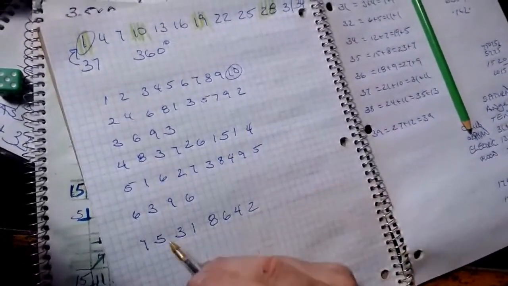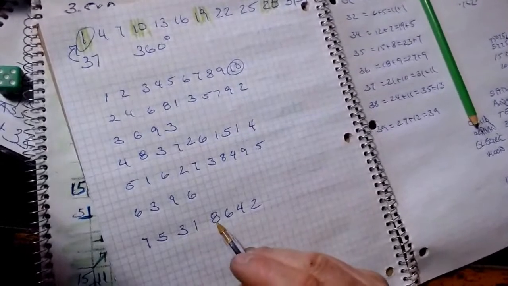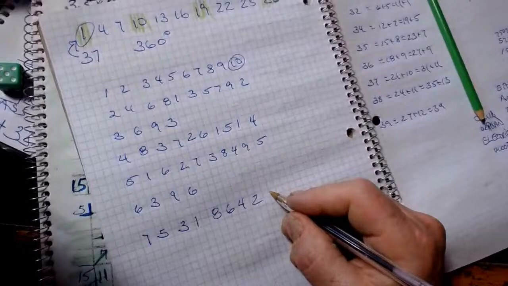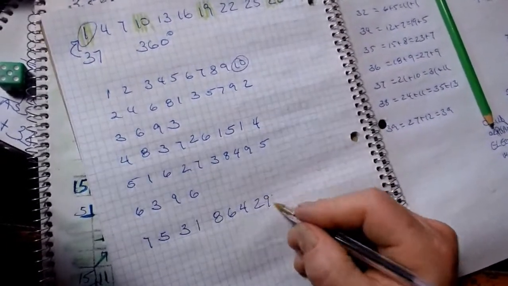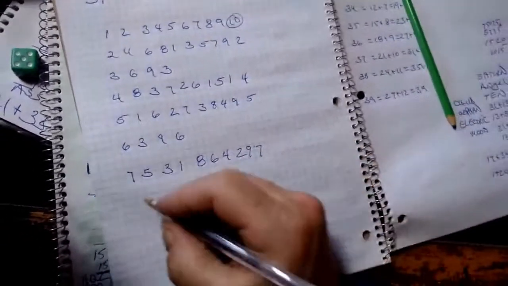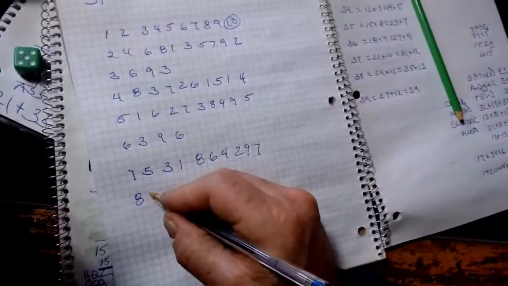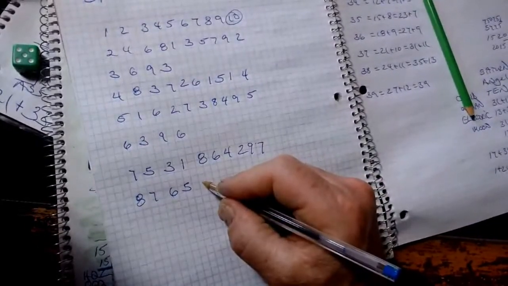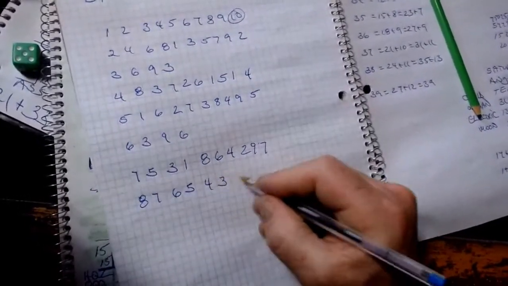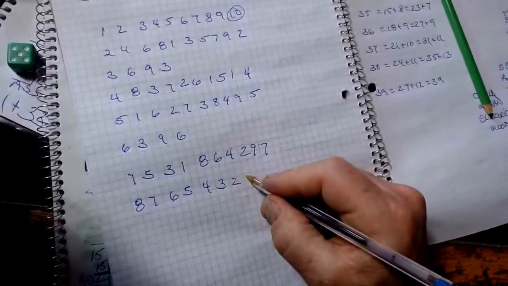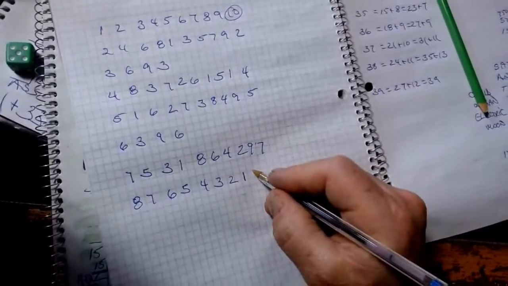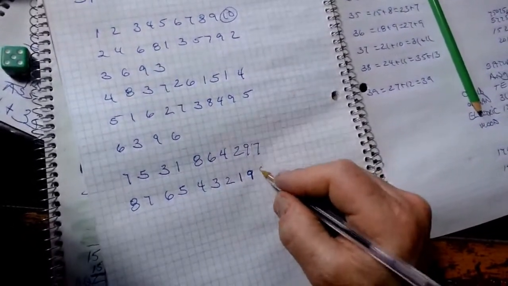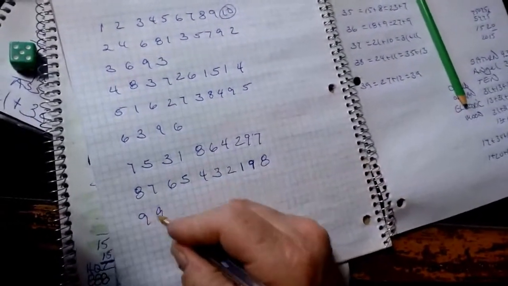No, wait, did I get that right? 7, 14, 21, 28, 35, 42, 49, 56, 63, and then 70. And then we have 8, 16, 24, 32, 40, 48, 56, 64, 72, 80. And then we get 9, 18.